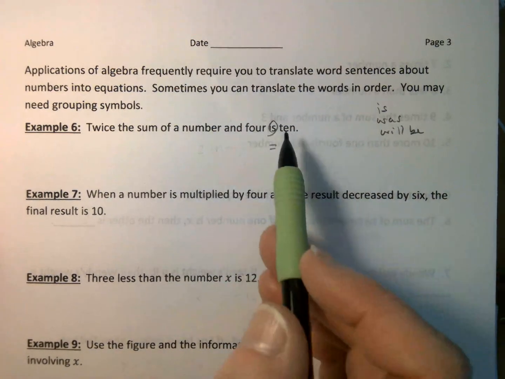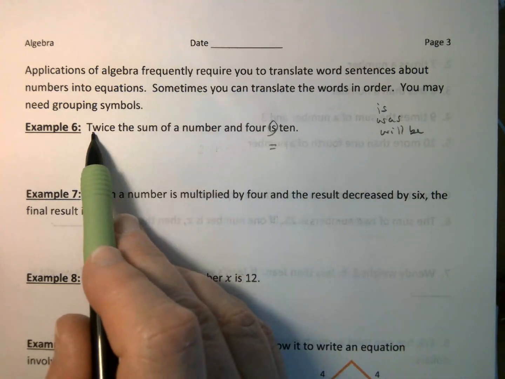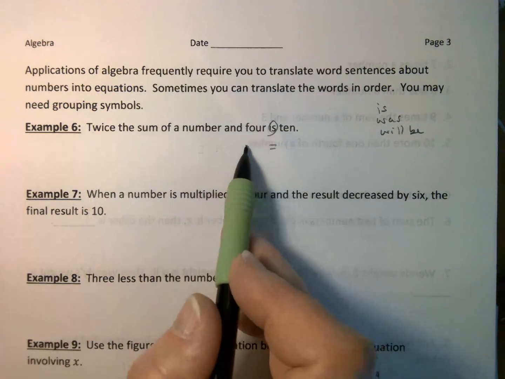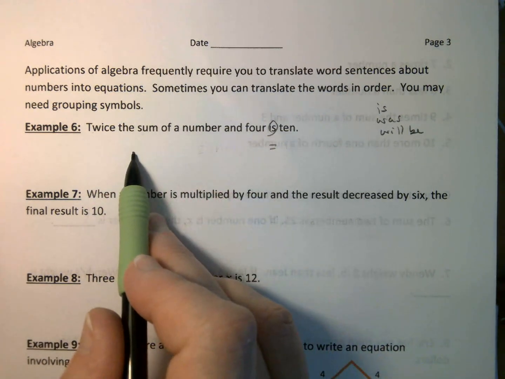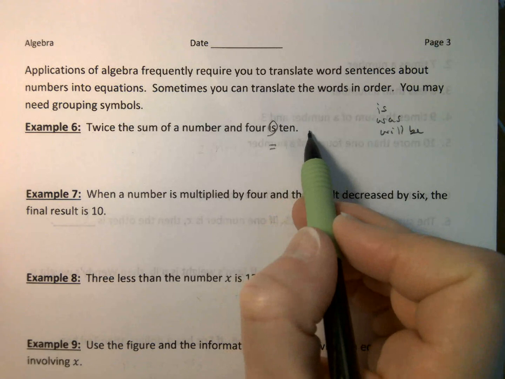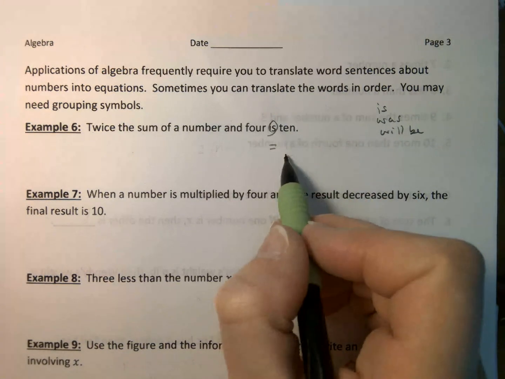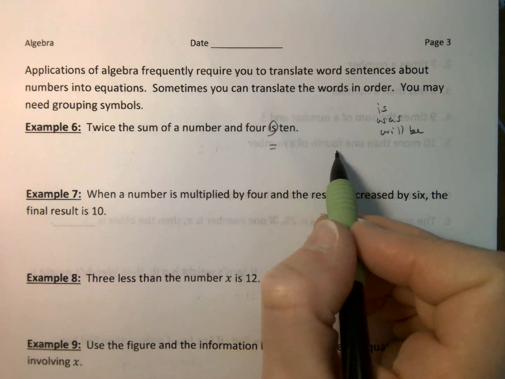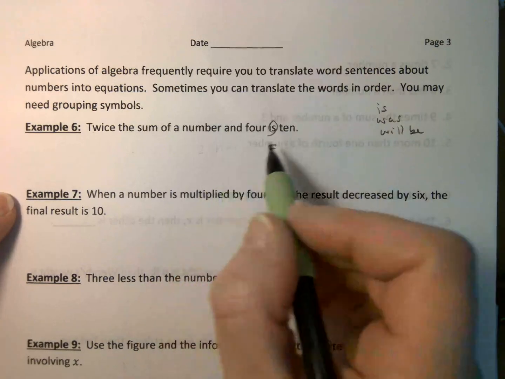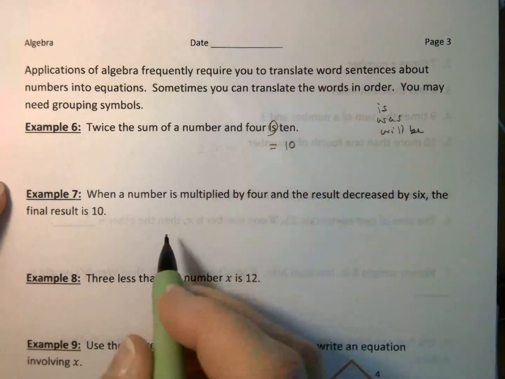The cool thing about this is all the words on the left-hand side become numbers and variables on the left-hand side of the equation sign. And all the words on the right side of is become the numbers and variables on the right side of the equation sign, equal sign. So this is going to be equal to 10.